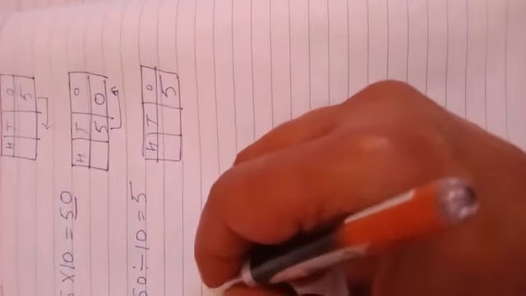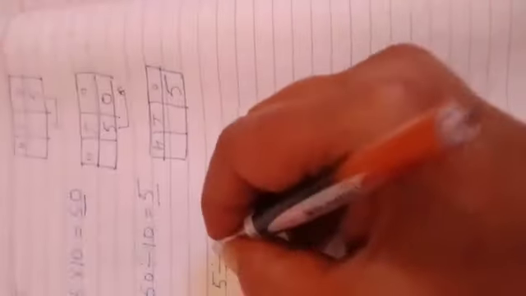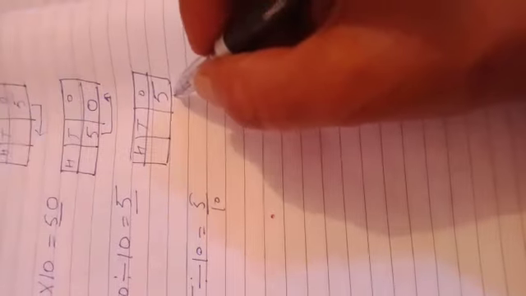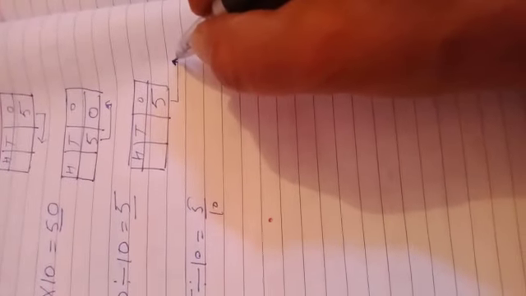Next, this 5 is again divided by 10. Then what happens? Again this 5 should jump towards the right side by one place. And this raises a question in your mind: are there certain places before the ones place?